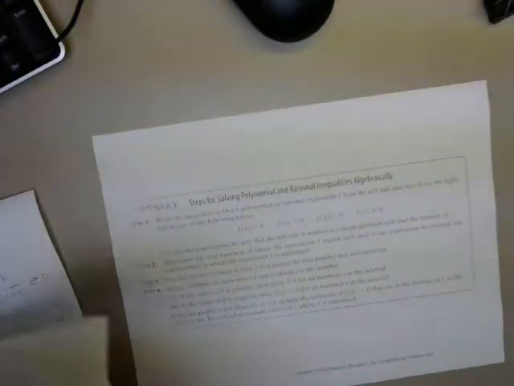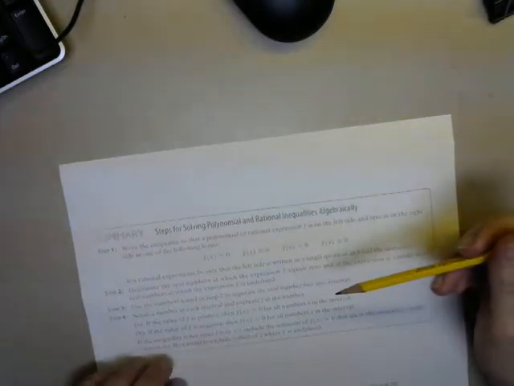So just to summarize this, the steps for solving polynomial and rational inequalities are basically to make one side 0, and then basically determine where the top and bottom is 0. Now remember, for polynomial functions, right, you won't have a denominator. And then make a sign chart, and then determine where the function is positive or negative, and then answer the question based on what the original problem is asking. So I hope that helps.